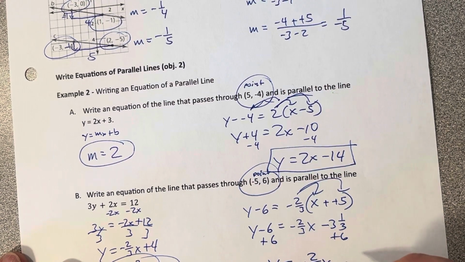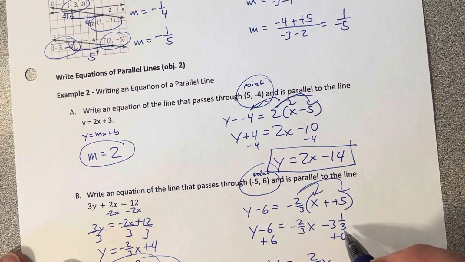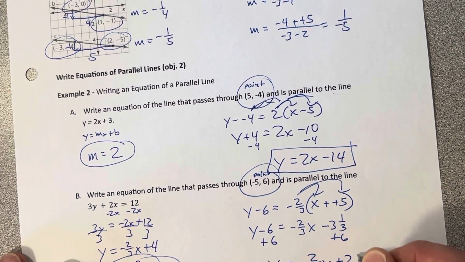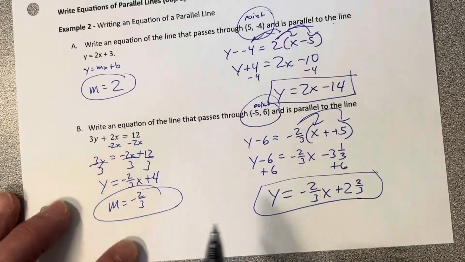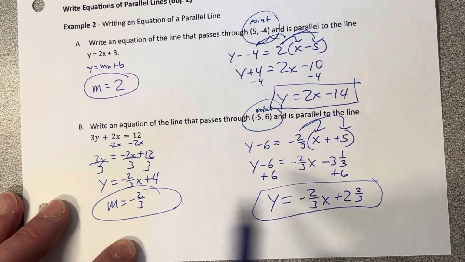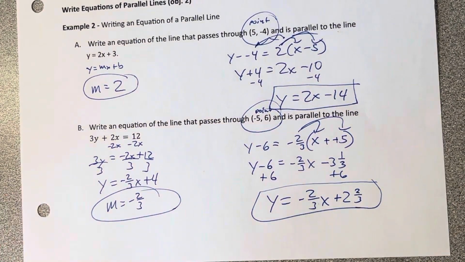I'm going to try to do this in my head. Oh, I can do this. So 3 1/3, well, if I round up, that's 4. And -4 plus 6, that's 2. So it's actually 2 and 2/3 left. Yeah, there we go. So check this out. Same slope as over here. Different y-intercepts. So yeah, that's how it goes.